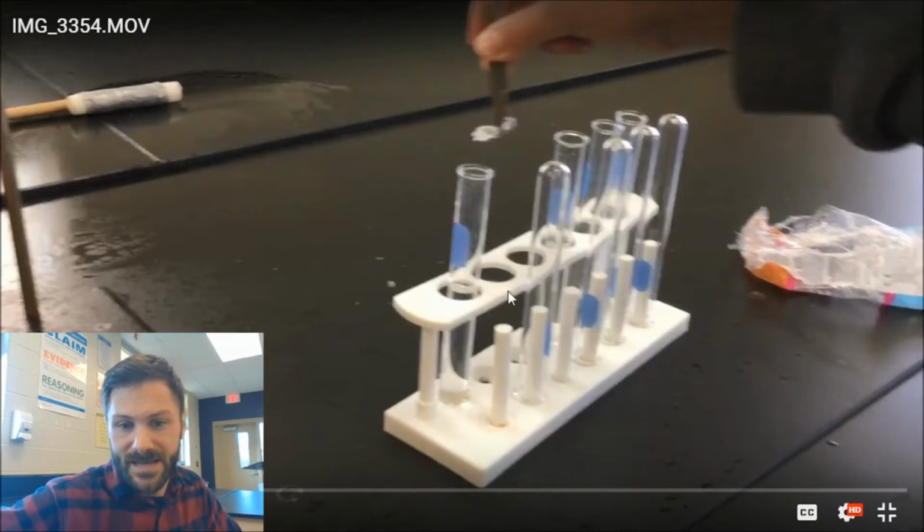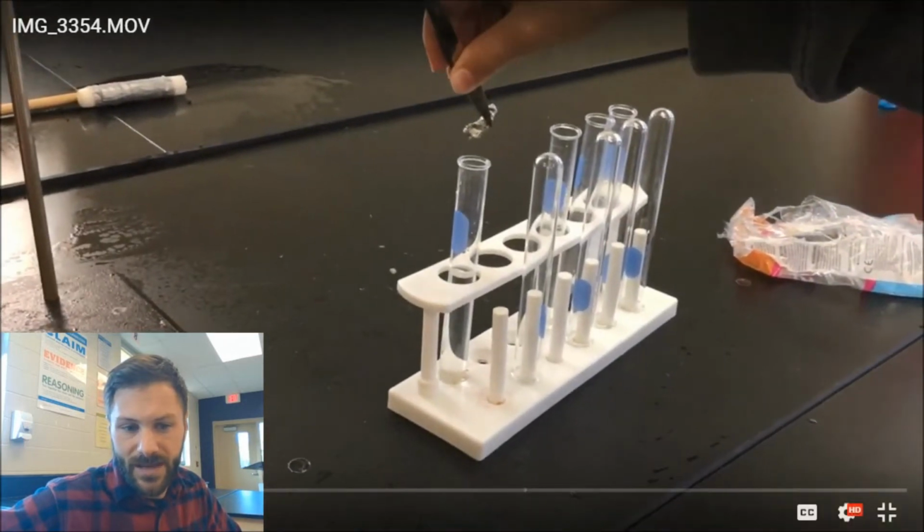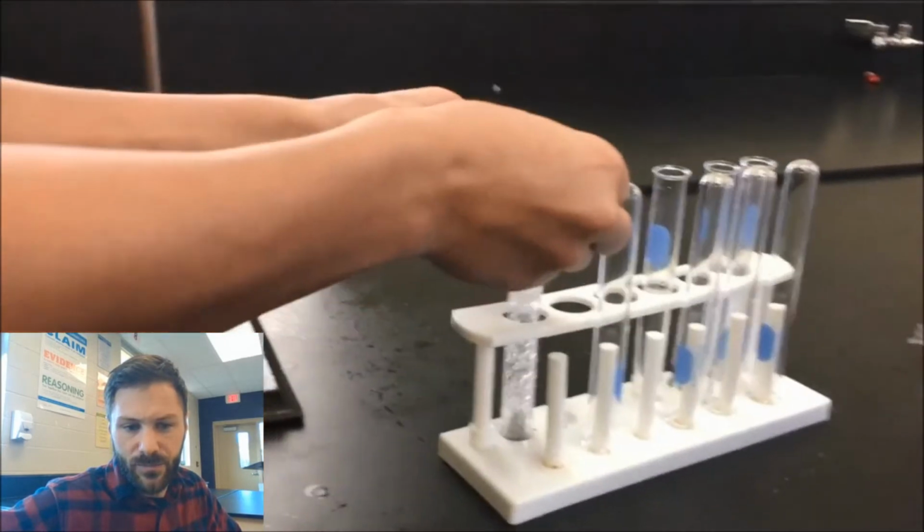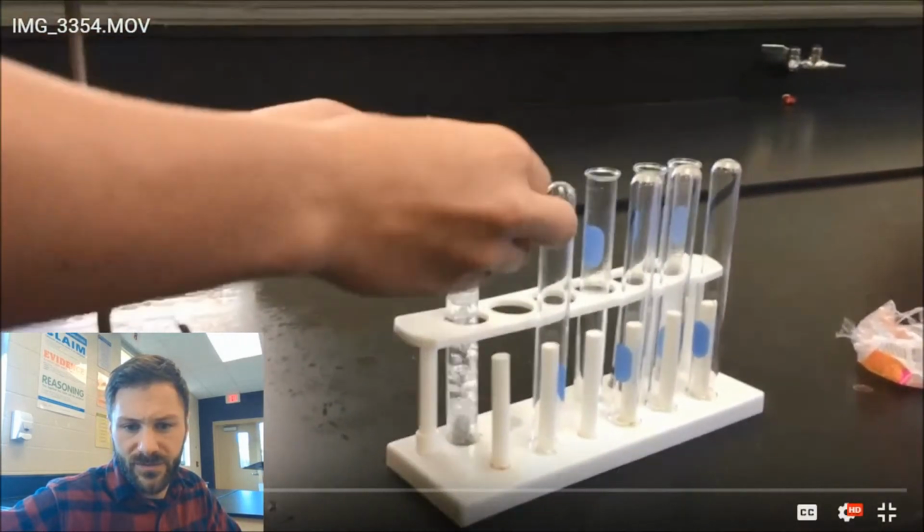He is dropping zinc into a test tube of hydrochloric acid, which, as you can see, when it falls in there, is some pretty potent stuff. We see a lot of bubbling. We see the zinc starting to break apart. But mostly we see a lot of these bubbles.